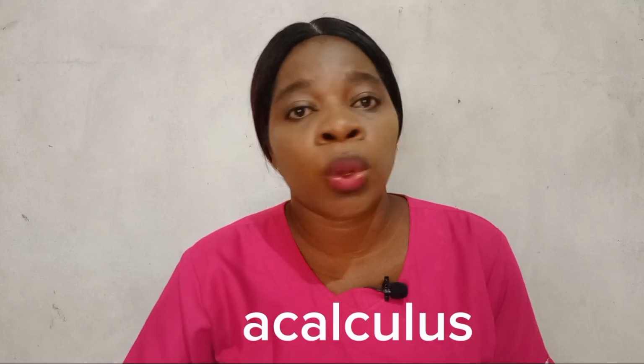Cholecystitis can also result when there are no stones in the gallbladder, and this is called acalculous cholecystitis. That is inflammation of the gallbladder without stones. What are the risk factors? The risk factors are being female and being obese. Because of accumulation of fat in the body, the fat can also go and deposit in your gallbladder, leading to gallstones. Estrogen helps our body to accumulate fat, and when the fat is not broken down, it can accumulate in the gallbladder and lead to gallstones.